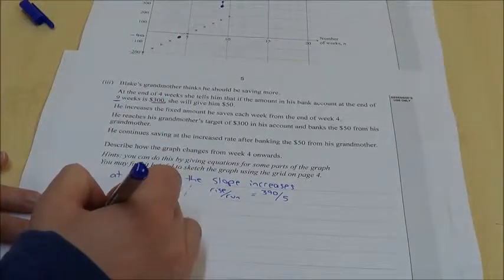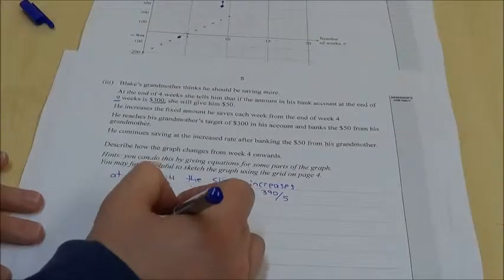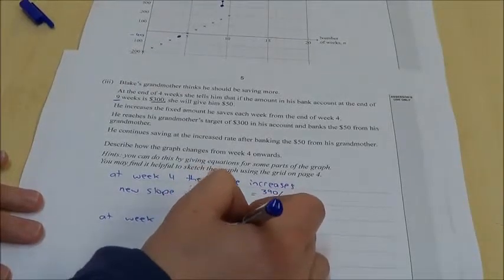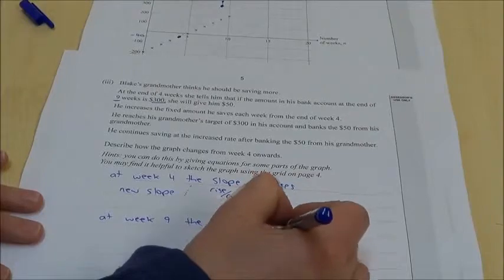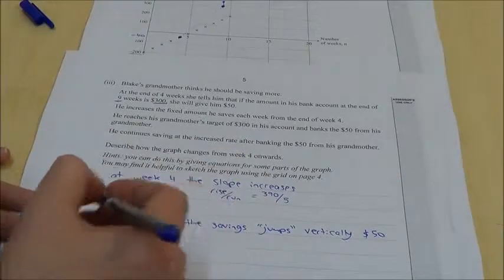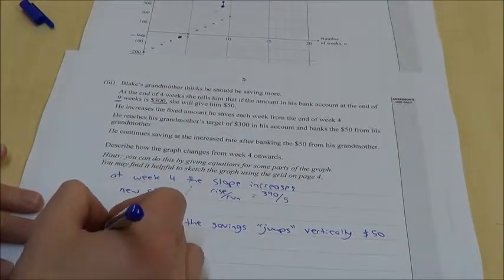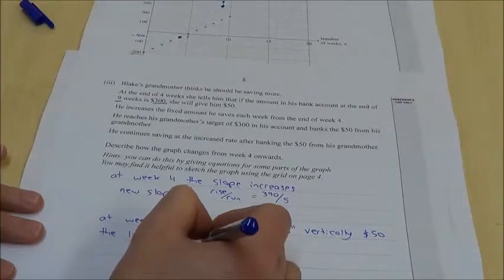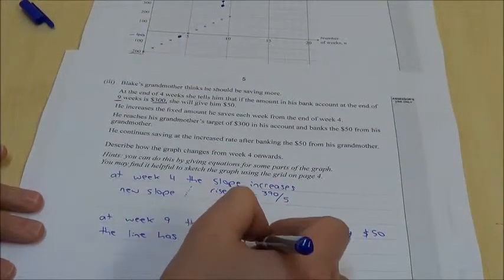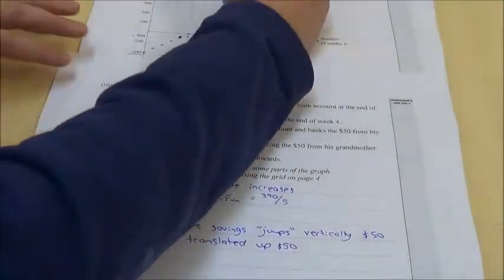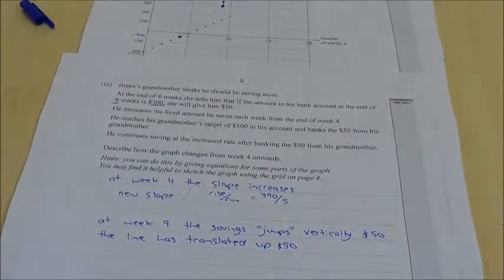Then we can say at week 9 the savings jumps. So it's jumping straight up here, it's jumping vertically $50. Now, a mathematical way of describing that is that the line has translated up $50. So that's the sort of kink in the graph.